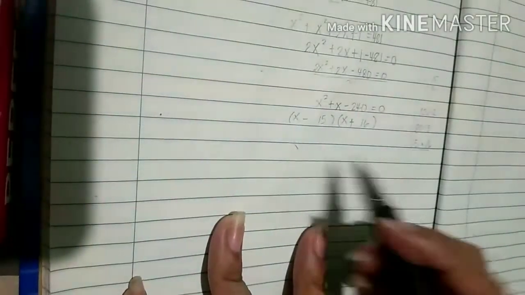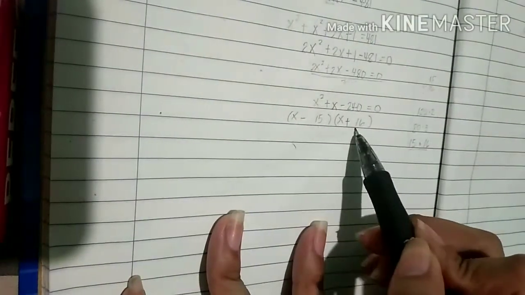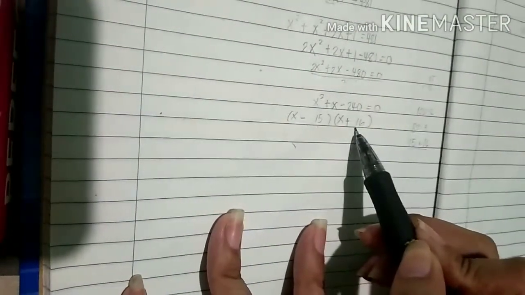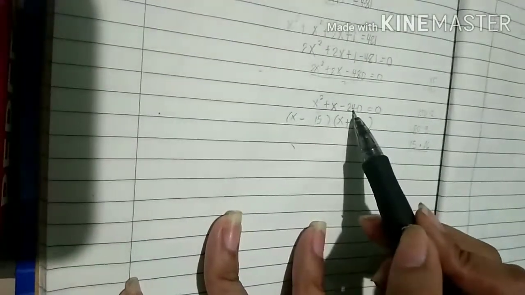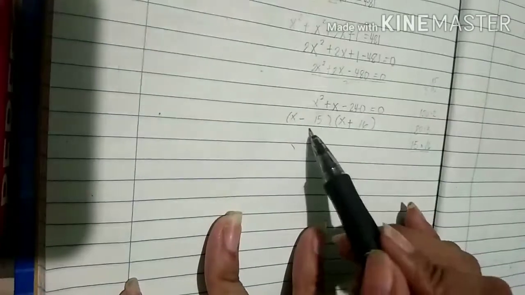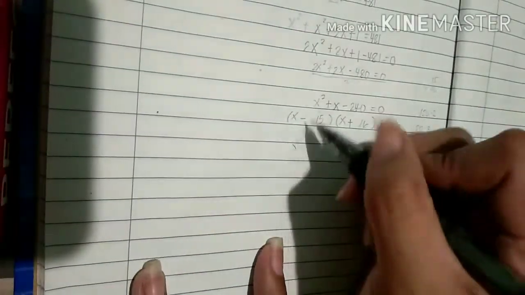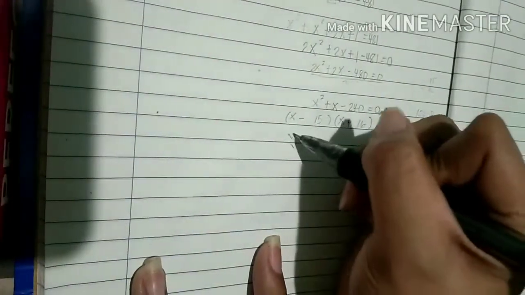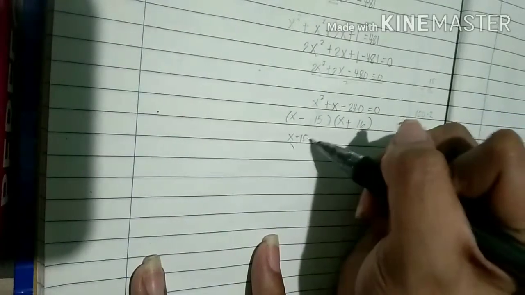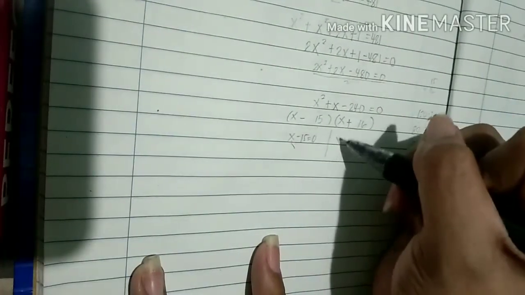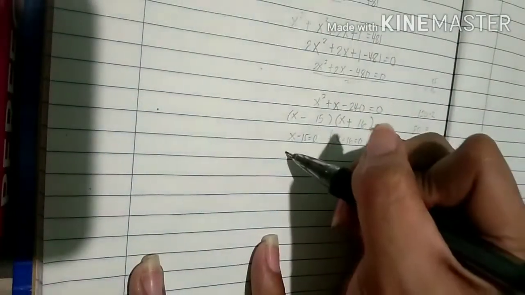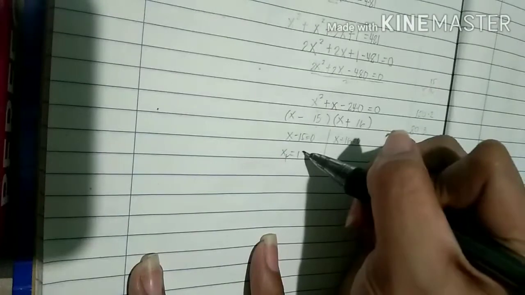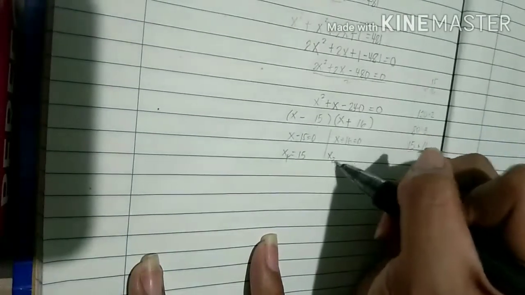Again, if you are not yet sure of the sign, check this one using the FOIL method. If you FOIL this and you get the same equation, then this one is correct. And then equate it to 0. x minus 15 is equal to 0, and on the other side, x plus 16 is equal to 0. x sub 1 will be positive 15, and then x sub 2 is negative 16.